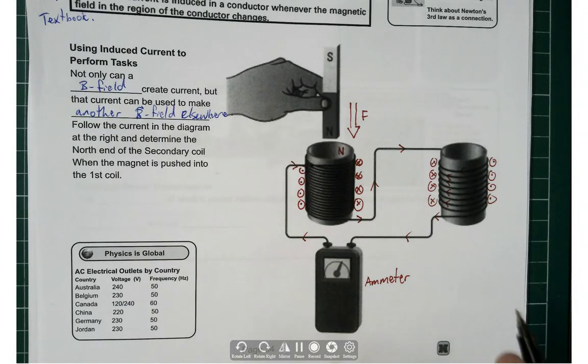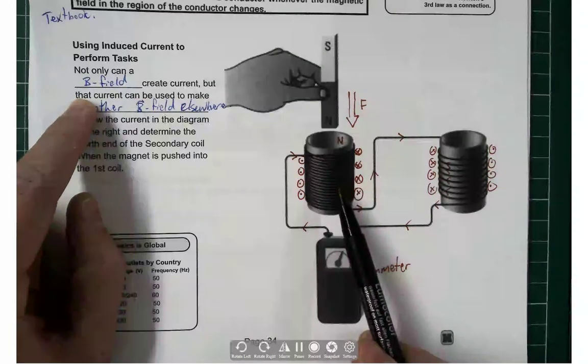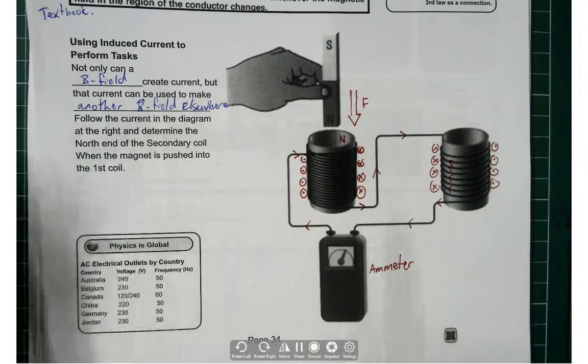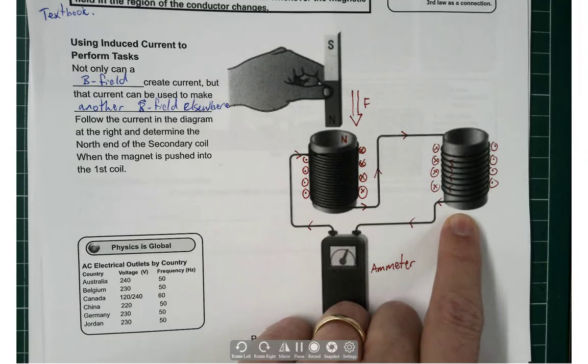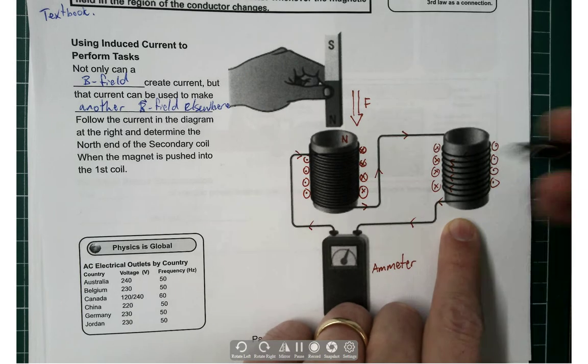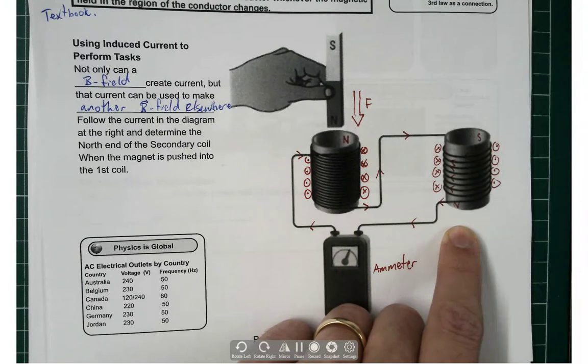Anyway, as I look at this, the claim was that I could use one magnetic field to induce a current, but I could also use that current to produce a magnetic field elsewhere. And you can see what I'm talking about now, right? So I look at this guy over here, and which end is the north end? Use your right hand again. Do we all agree that the bottom's north? All right. This ends up being north then. That means that this is the south end of that solenoid.